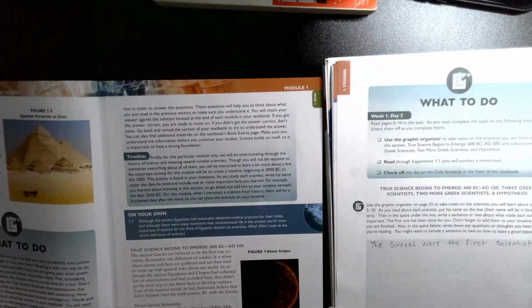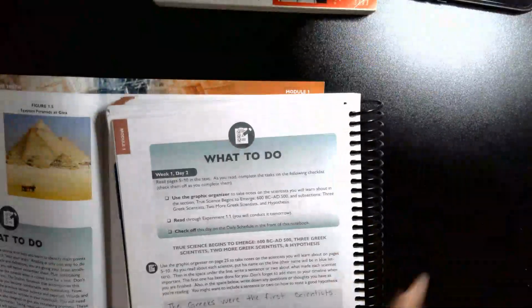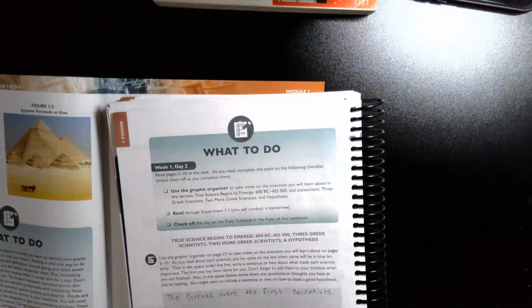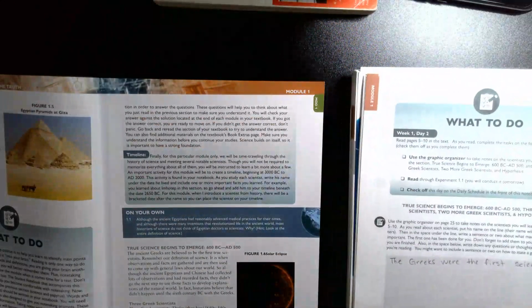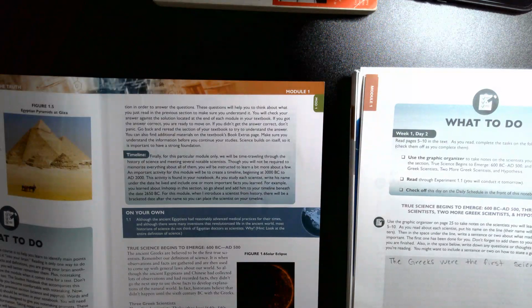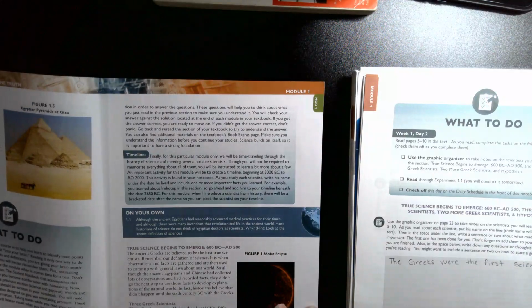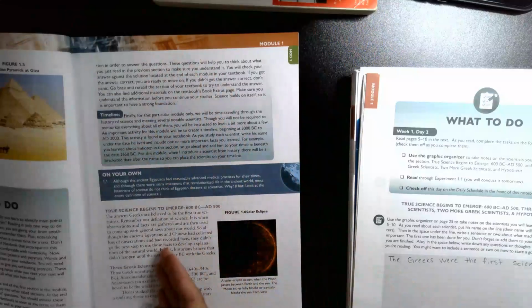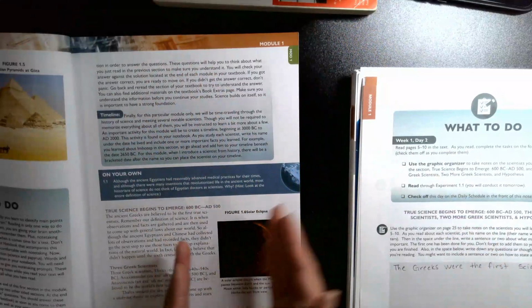And in your notebook it says 3 Greek scientists, 2 more Greek scientists, and a hypothesis. So for this one, okay, it says that you can write down any questions or thoughts that you have as you're reading, and you might want to include a sentence or two on how to state a good hypothesis. So this is where you kind of have to go through your books, because even though most of the time it does go directly in order.